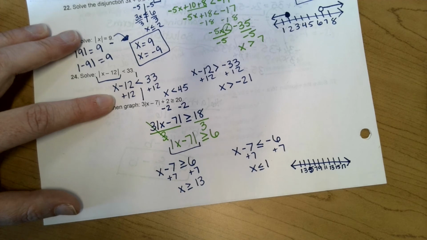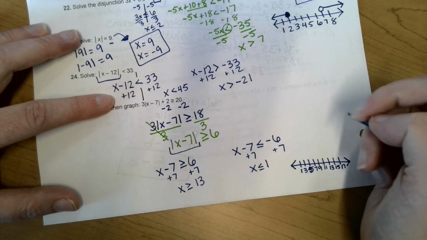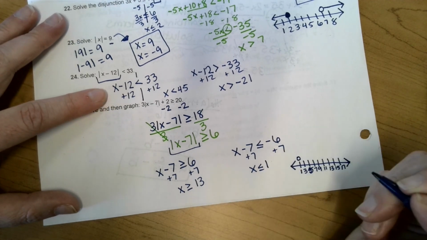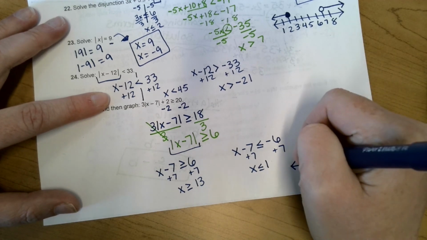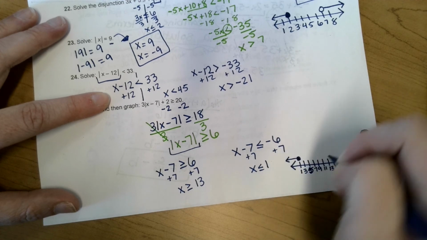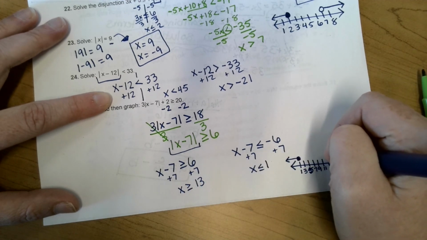All right, I went with just the odd numbers, and that's okay. I'm not liking how this is so off-center, but that doesn't mean it's incorrect. No, that just means you're Miss Gallant's OCD. All right, so x is less than or equal to 1, so we're going to color it in. It's a closed circle, and since it's less than, we're going to go to the left. x is greater than or equal to 13. Again, closed circle, and it's going to go to the right.